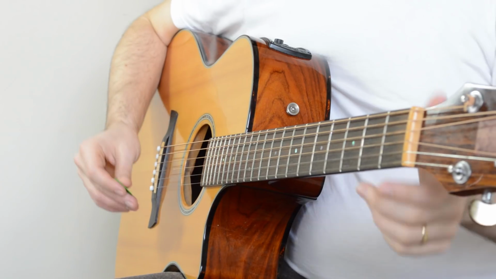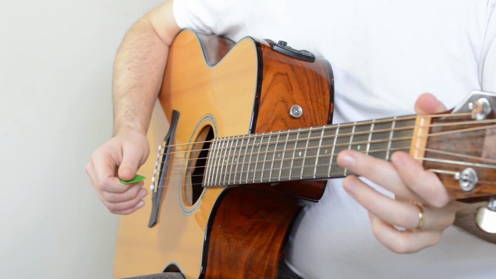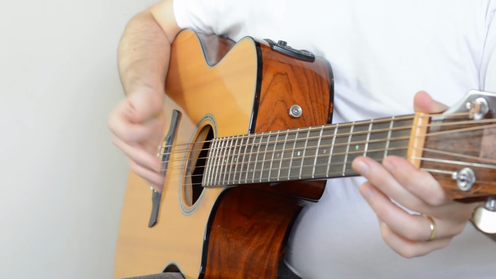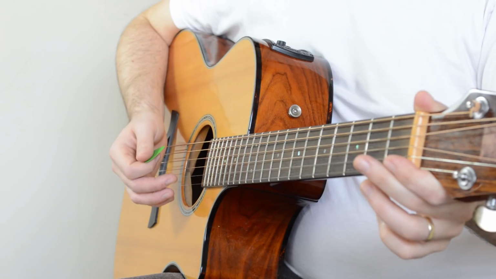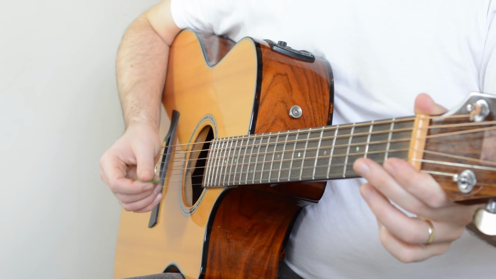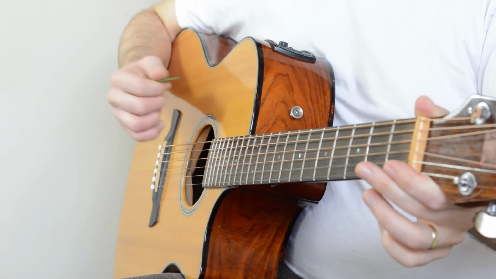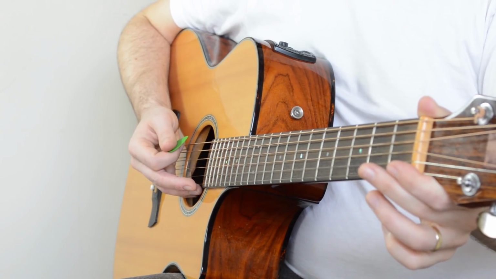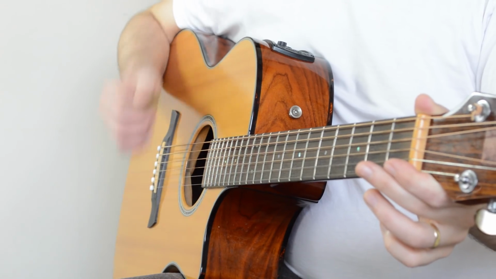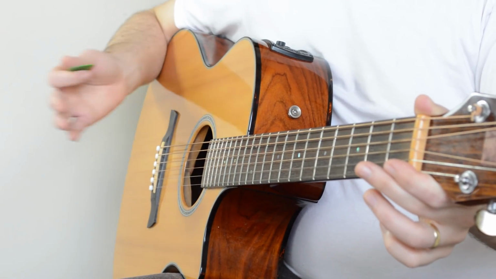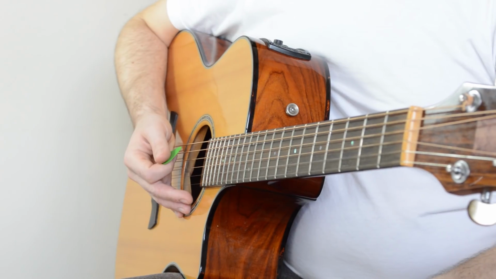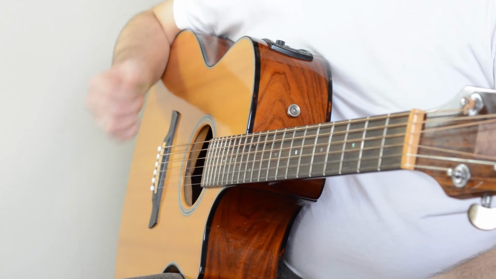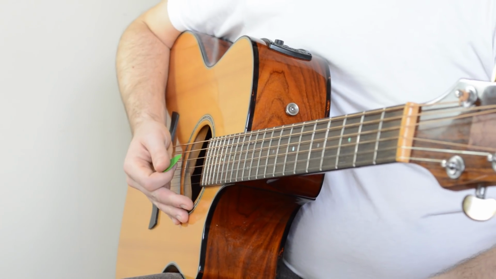Nice and slow. 1, 2, 3, 4, down, down, 3, 4.